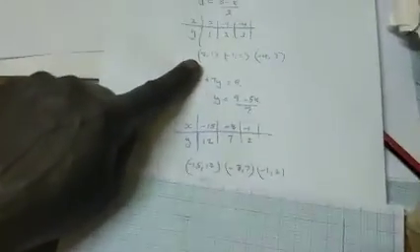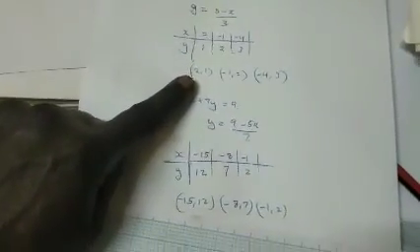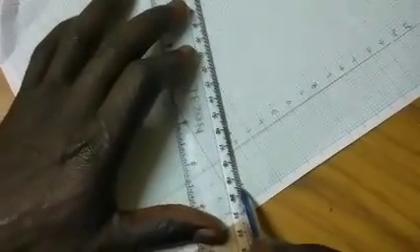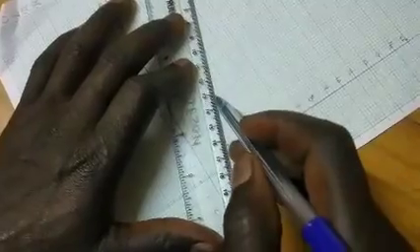14, 15. So from here we realize that for the first equation, when x is 2, y is 1. When x is negative 1, y is 2. And when x is negative 4, y is 3. So we join those points with a straight line. Those points will give us a straight line.